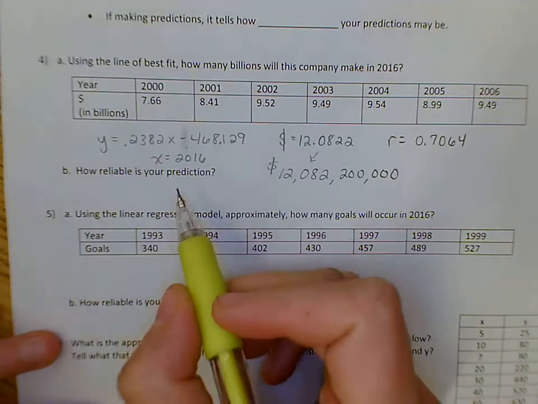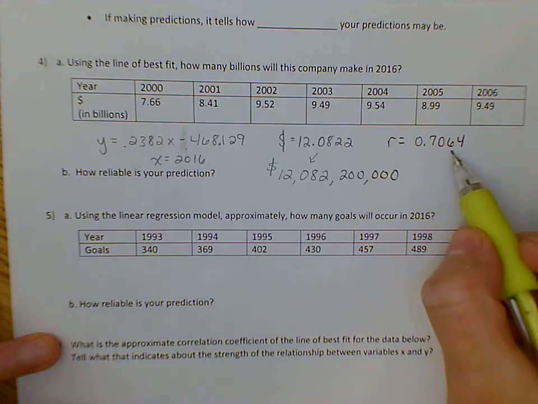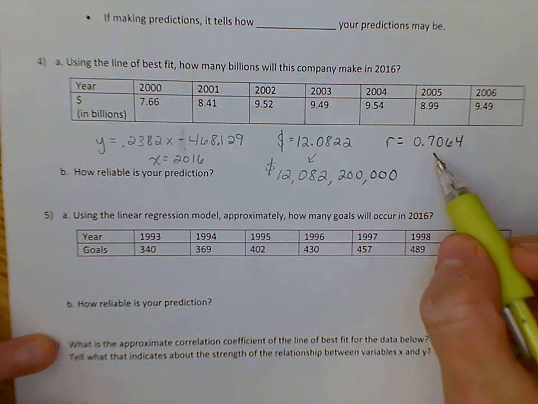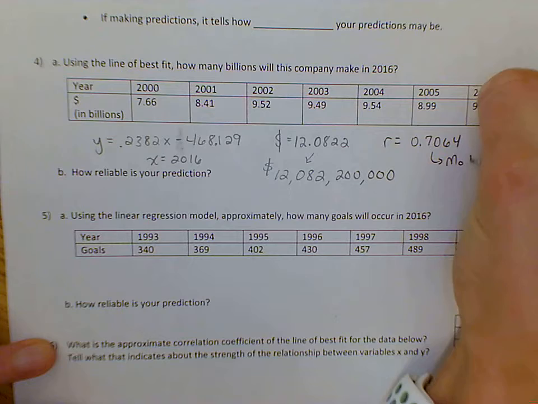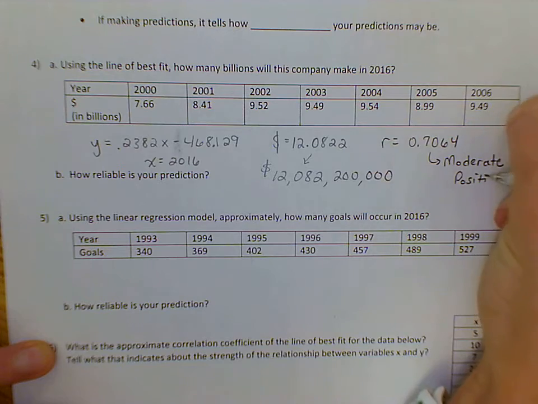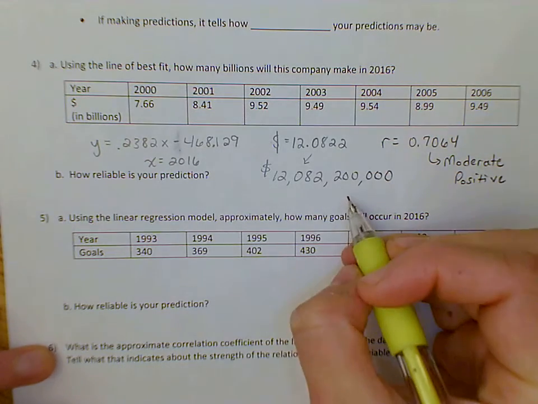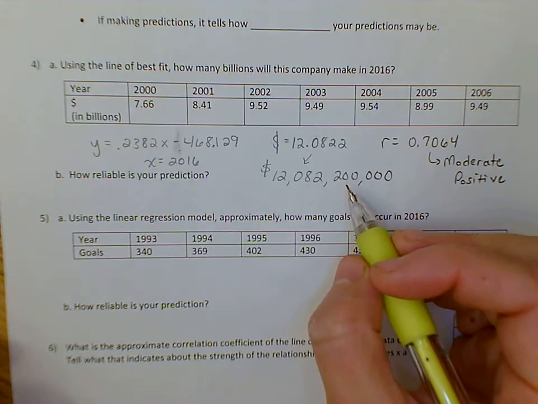Now, how reliable is that prediction? Well, if you look over here, we talked about how the correlation coefficient tells you how strong those two things are correlated. So this would be more like a moderate correlation, and it's positive, so it'd be a moderate positive correlation. And so this prediction, I mean, it might be close, but it's probably not going to be spot on, okay?